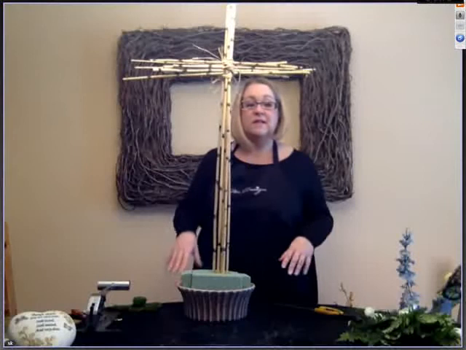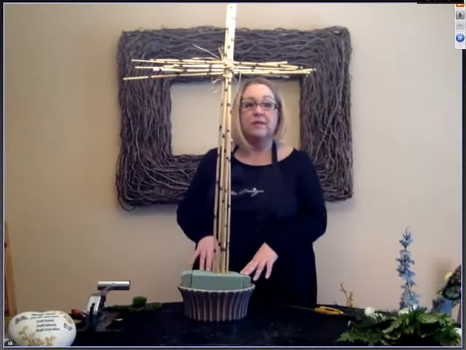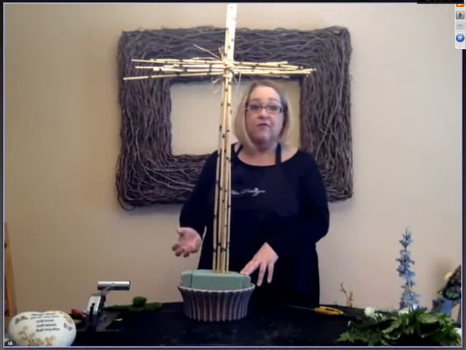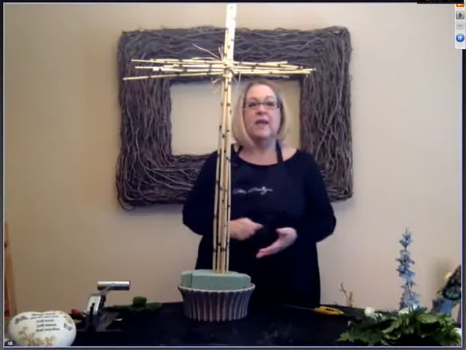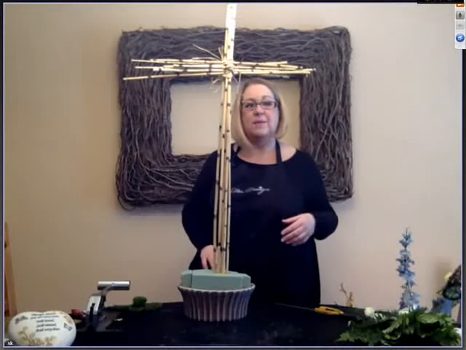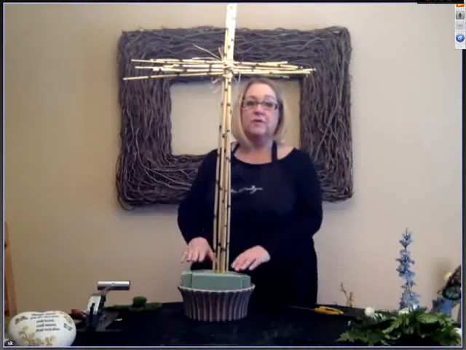But what it does is it allows the flower receiver to remove that foam. It just pulls right off of the duct tape, and then they can remove the duct tape. Now it is on there firm, so it will be hard to get off, but it will come off and it will not ruin the inside of the container, and then you're not left with something glued.